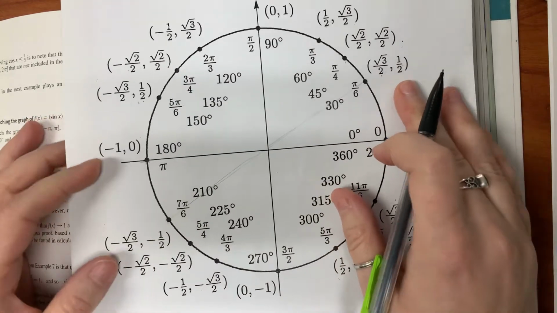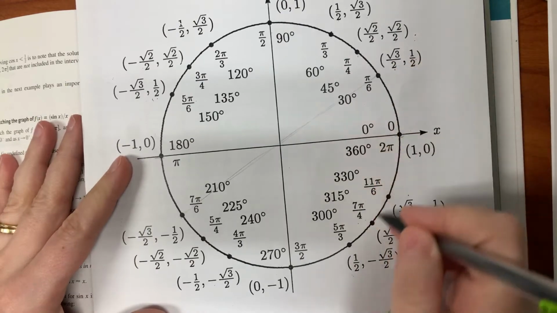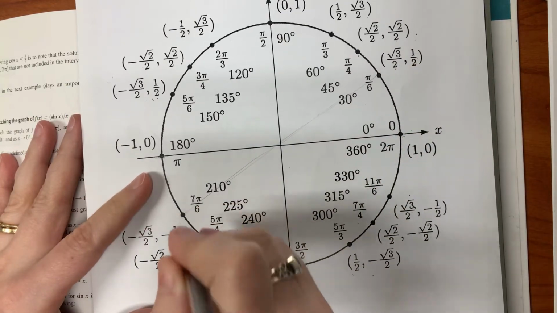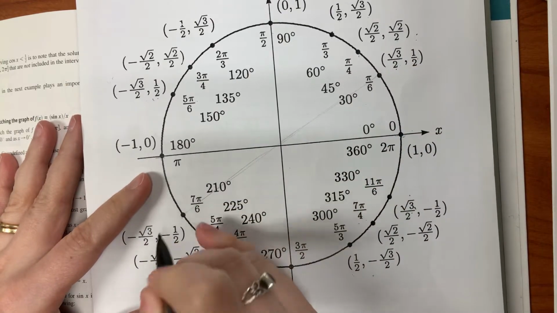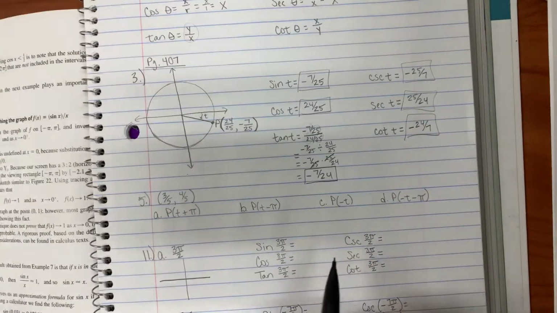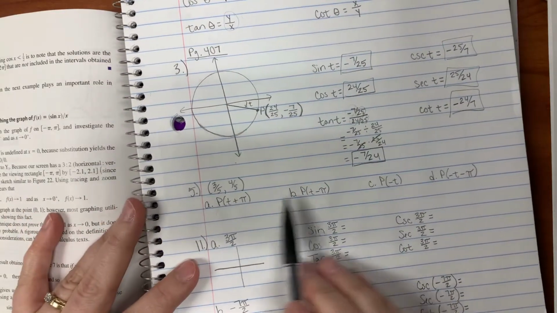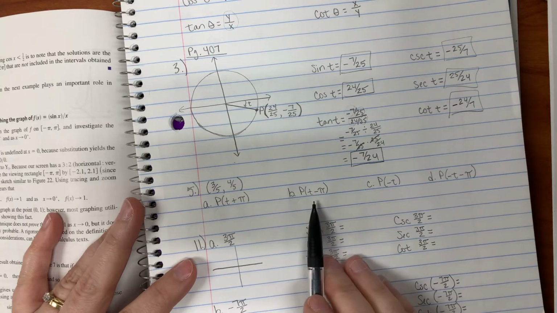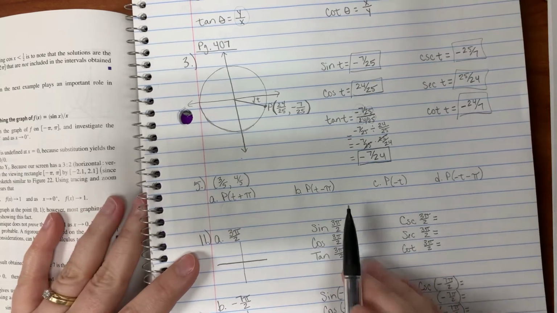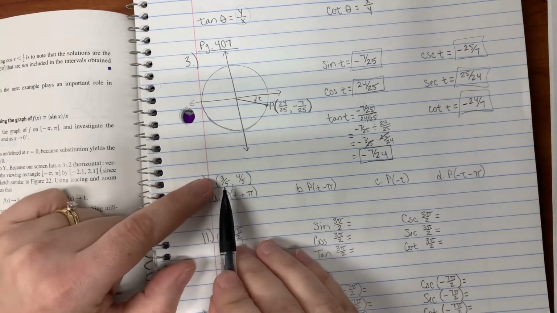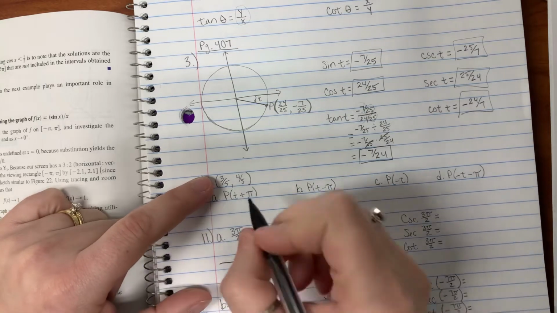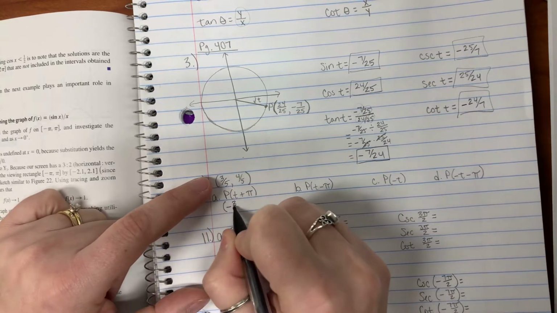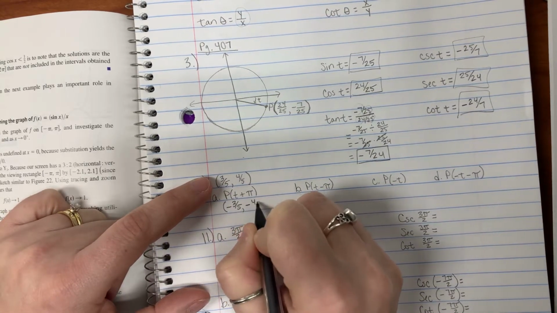If you subtract pi, that means I'm going this way, but I'm still going to end up at the exact same point. So it's going to do the same thing. When they say plus pi and then minus pi, I should get the same answer for both of those. And all that's going to do is change my signs. So if my coordinate was 3/5, 4/5, this coordinate would be negative 3/5, negative 4/5.